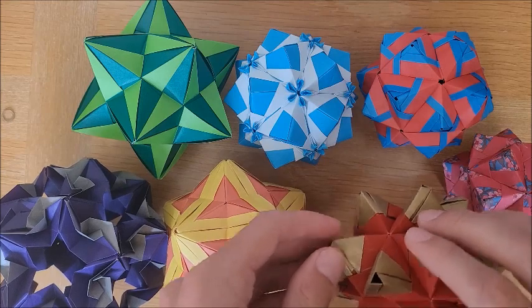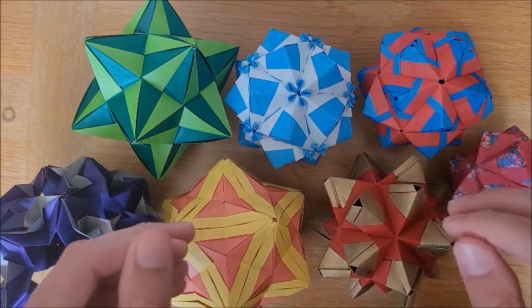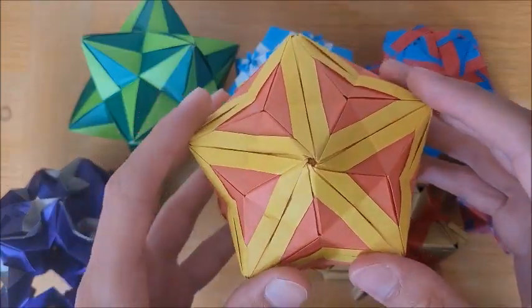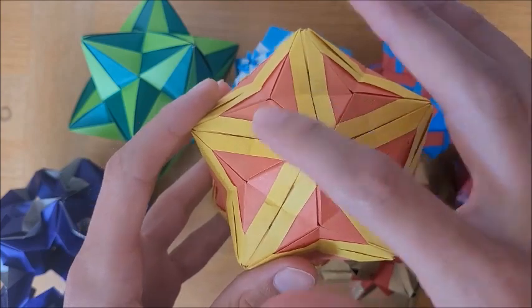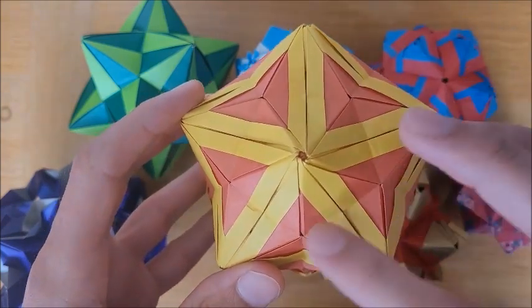So now we're going to move to some dodecahedrons. The only difference of these is that the group of 5 tends to be a little bit more prominent than the groups of 3. So here you see that group of 5, it kind of spikes out a bit, and then you see these groups of 3 around it.